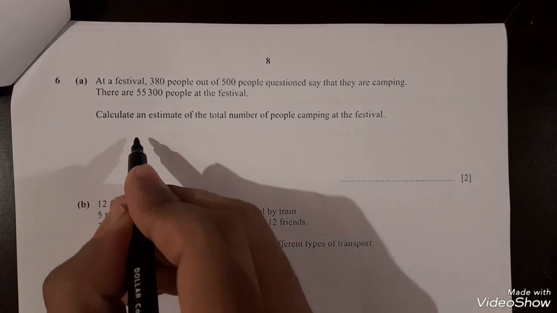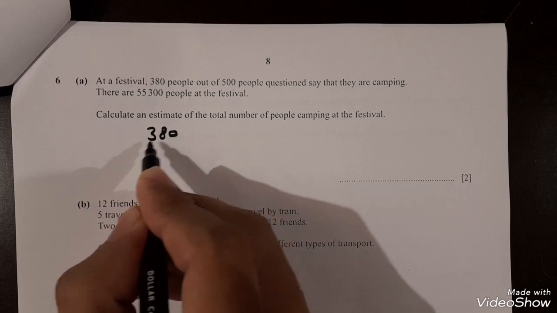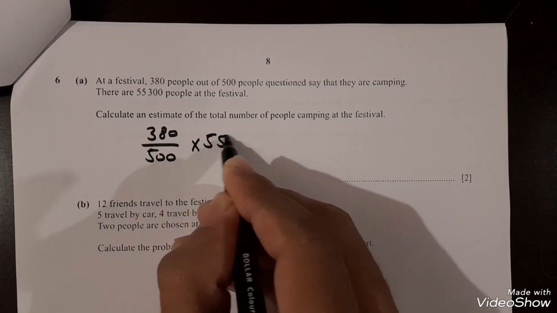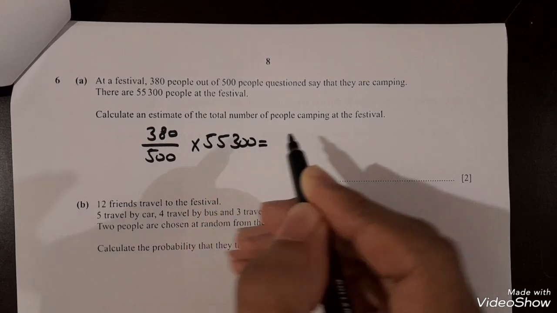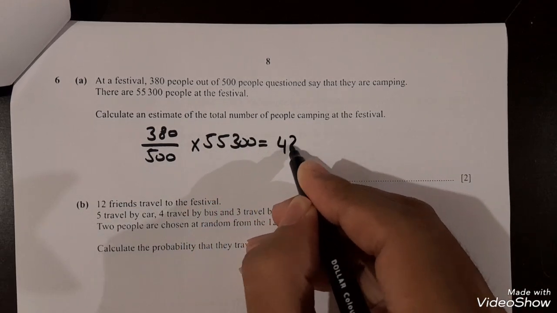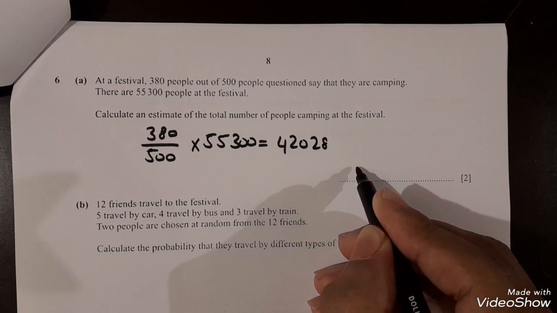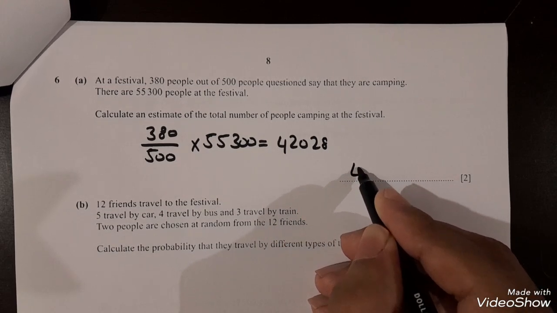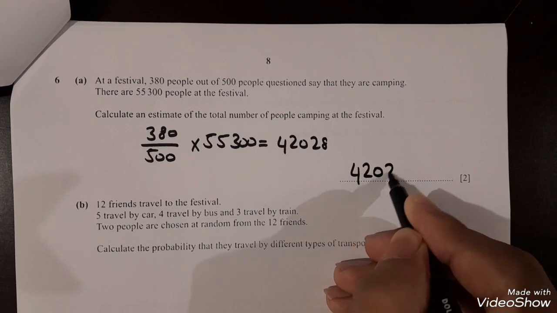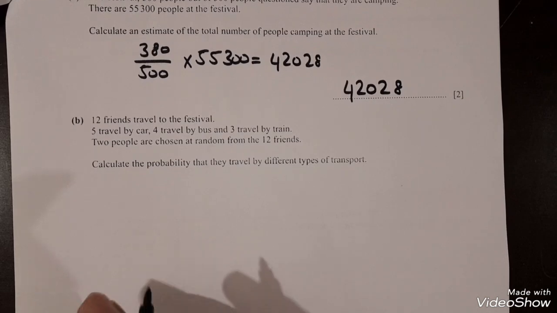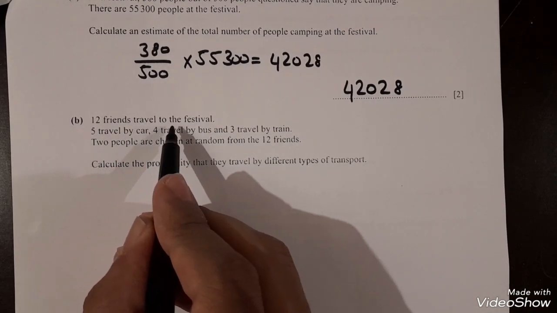So we will do 380 out of 500 times the total number, which is 55,300, which is 42,028. So the total number of people camping at the festival is 42,028.